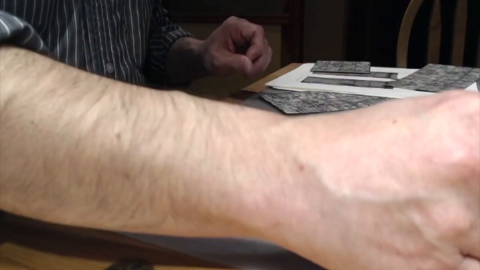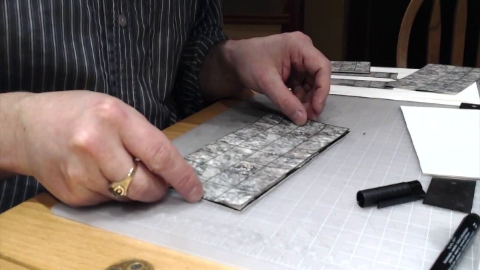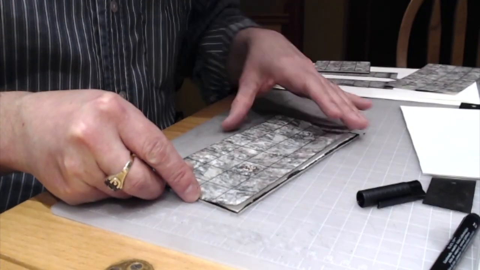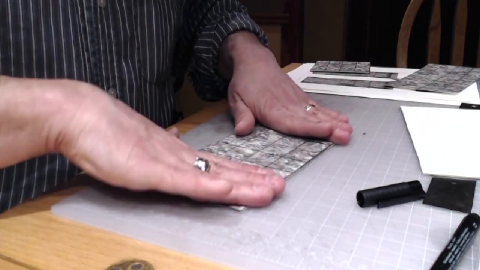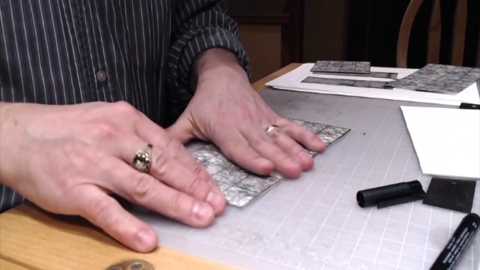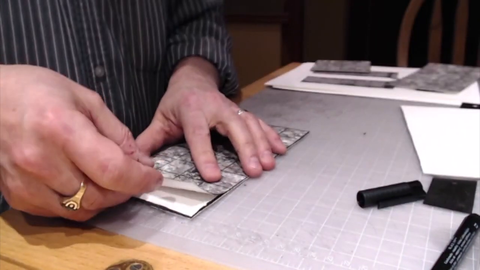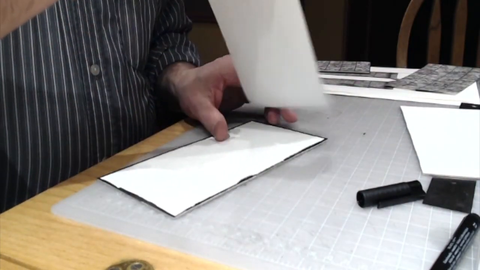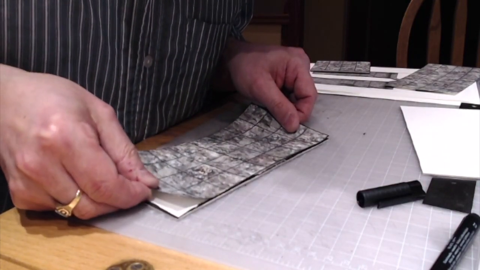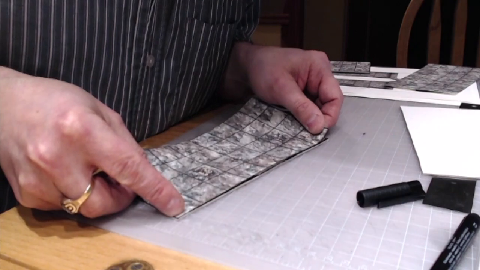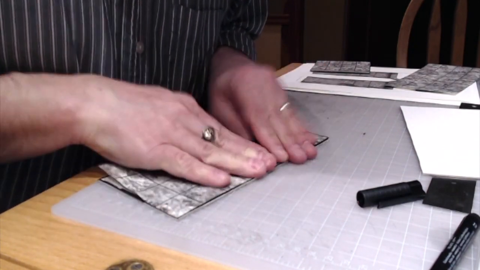Okay, random is good. I find that you should get the edges mainly because that's where it peels up the most. And because this is fold flat terrain, you're constantly lifting it and putting it back on. You want to make sure that the edges are as clean as possible. So I want to make sure this is carefully lined up. There we go. So that there's not too much overlap.